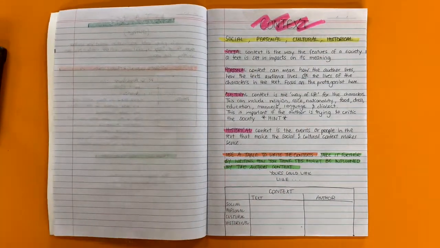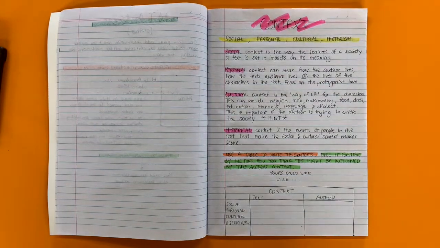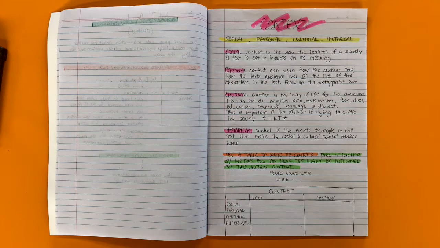On our third page, we look at the idea of context. We look primarily at the four types of context up the top: social, personal, cultural, and historical. For social context, we think about the way the features of a society in a text is set and the impacts of this on the meaning. For personal context, we mean how the author lives, how the text's audience lives, or the lives of the characters in the text. For Feed, I would encourage you to focus on the last one, and mainly to focus simply on the protagonist. What is the personal context of the protagonist of your text?